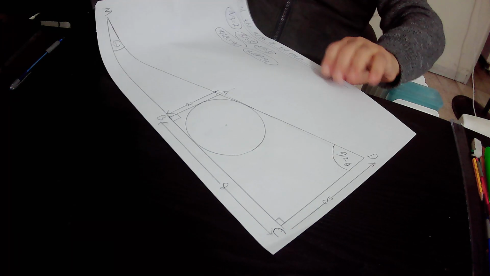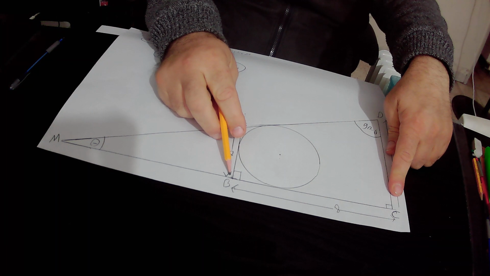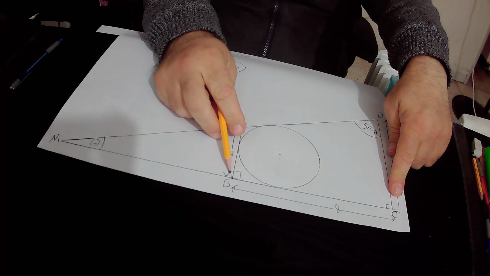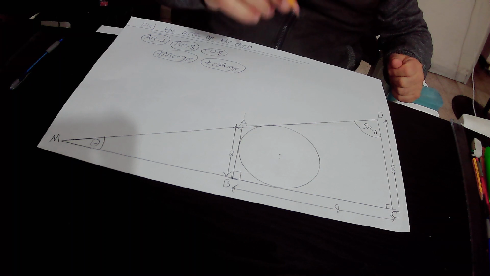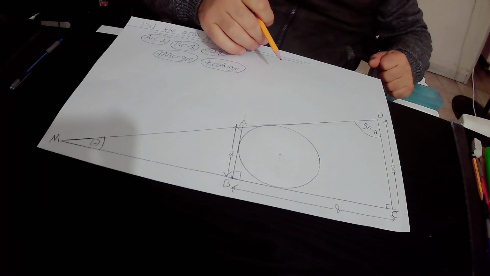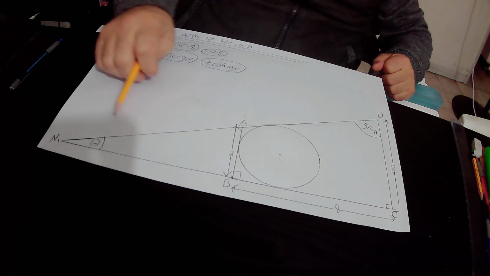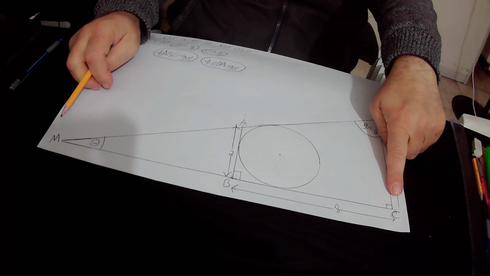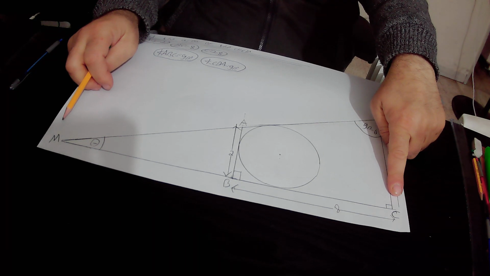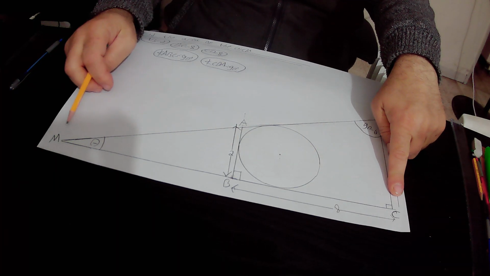In the next step, we will focus on this line segment BC. Line segment BC is one side of quadrilateral ABCD, therefore it is absolutely a straight line. We extended the straight line CB by a straight line, and the result is a line segment CM. When you extend a straight line by a straight line, the result must be a straight line. Therefore, CM is a straight line.